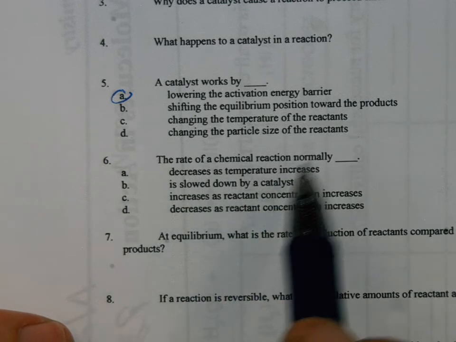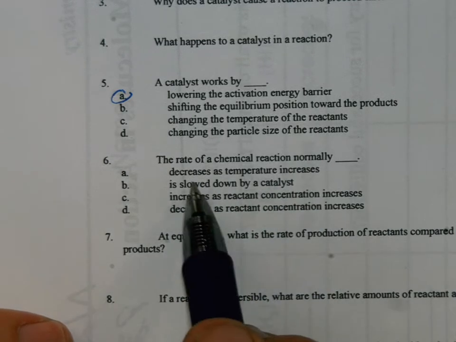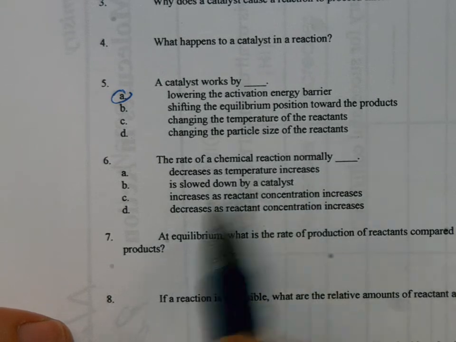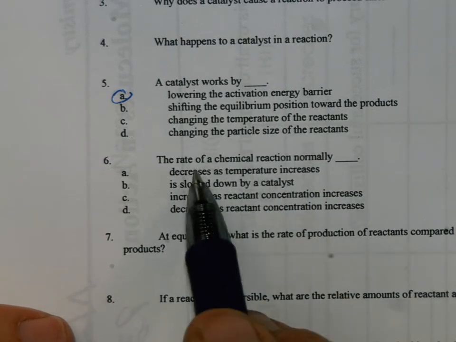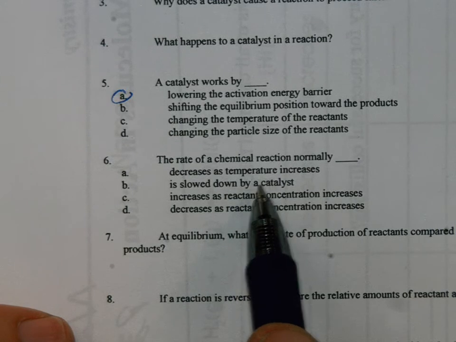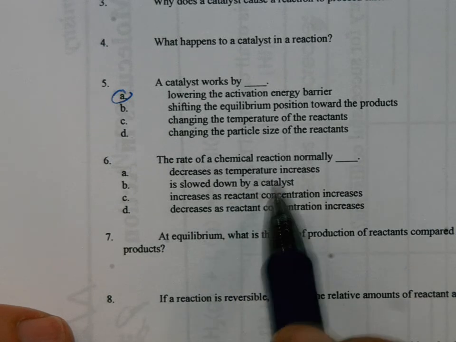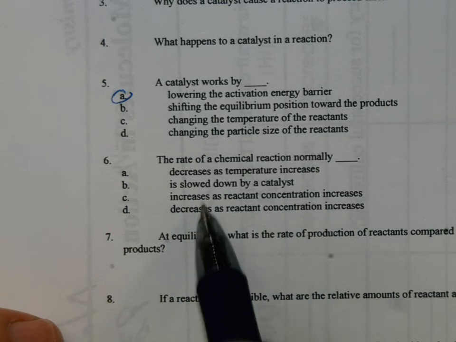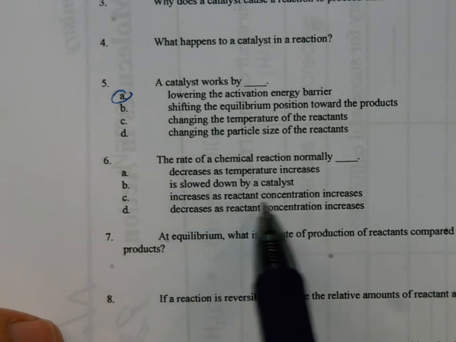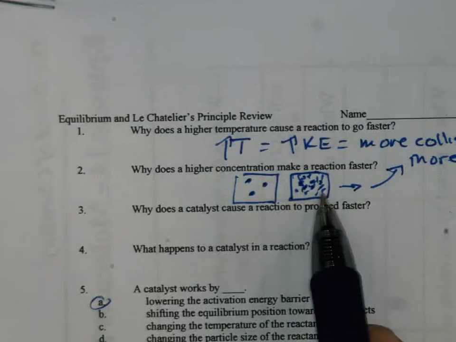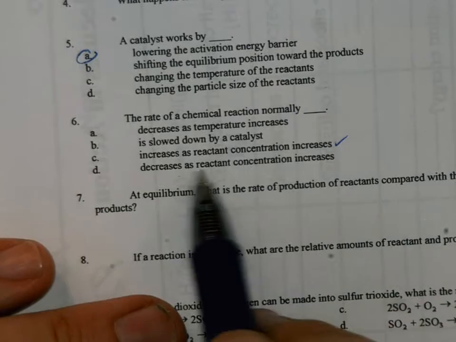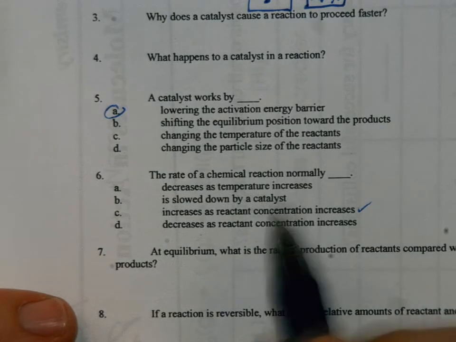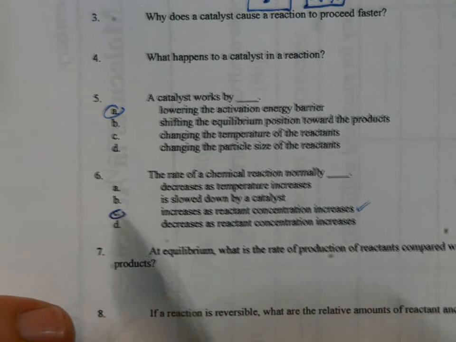The rate of a chemical reaction, normally, what do we have? It decreases as temperature increases? Usually it's the opposite. You increase the temperature, they go faster. Rates are slowed down by a catalyst? No, usually catalysts increase them. There's a special type of catalyst called an inhibitor that stops them, but that's not what we're talking about here. Rates of reaction increase as reactant concentration increases. Yes, that's what we said there. That looks like a good one. If you increase the concentration, you add more stuff in there, it's going to proceed quicker.